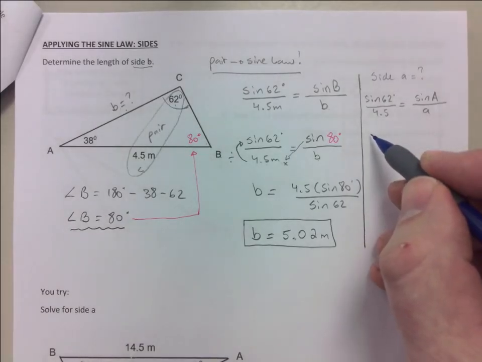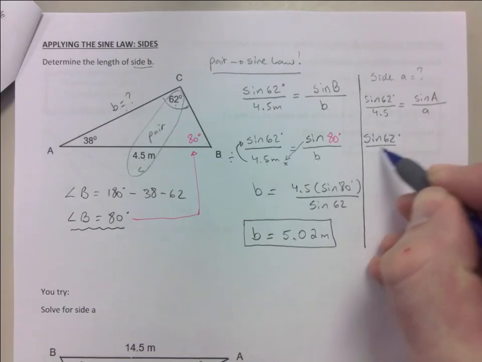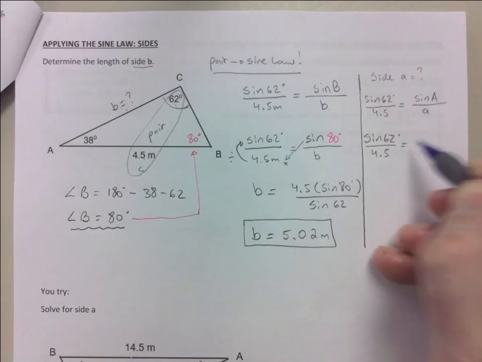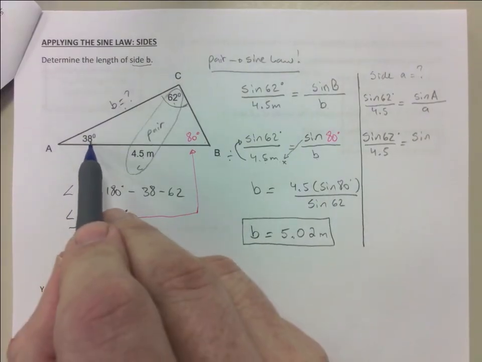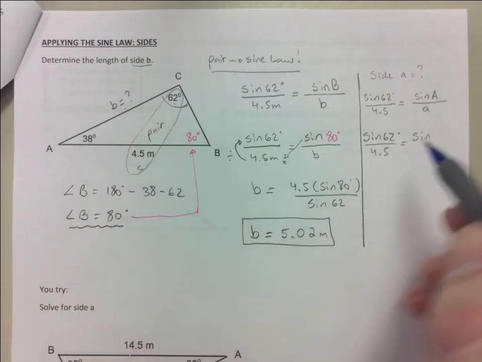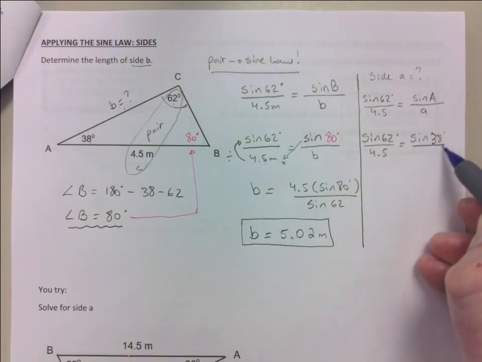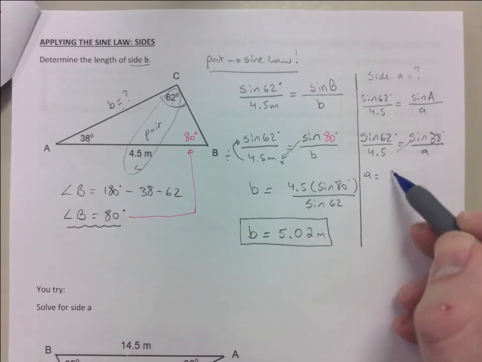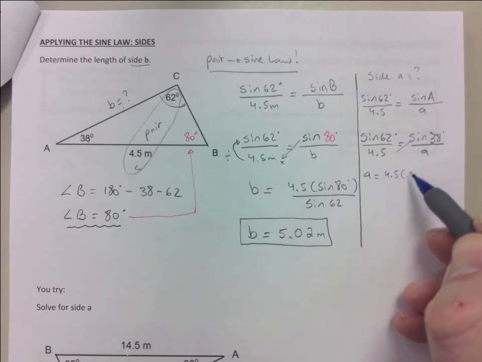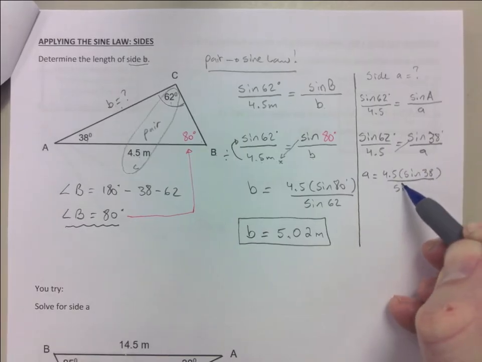Yeah. So we're going to go sine of 62 over 4.5. That's sine of 38. I now have to use 38, okay? Over A. And then we're going to find out what A is. We're going to go 4.5 times sine of 38 divided by sine of 62.